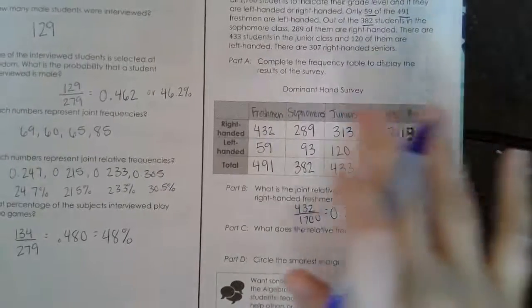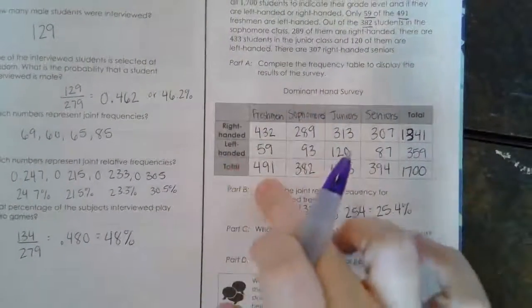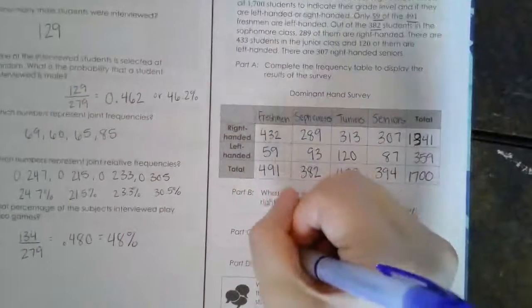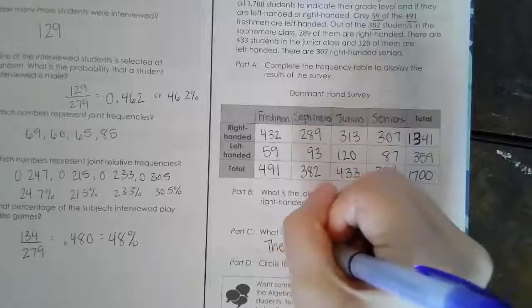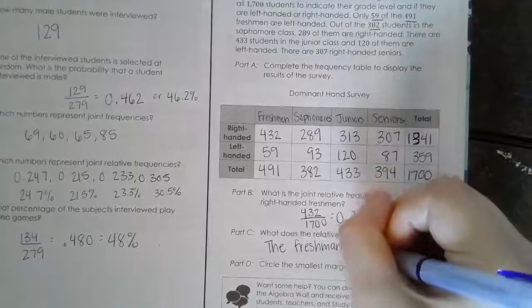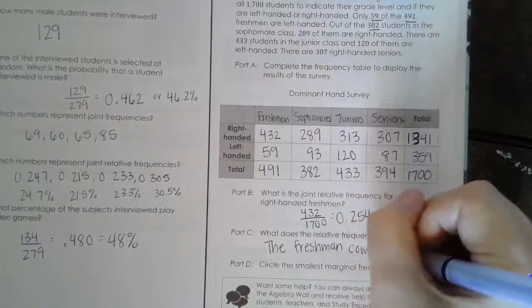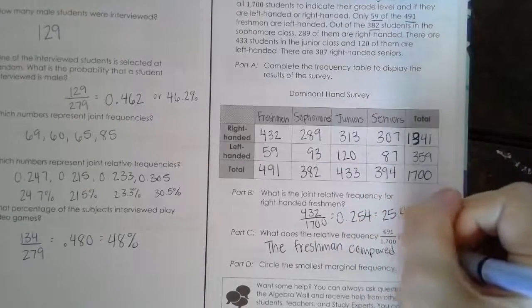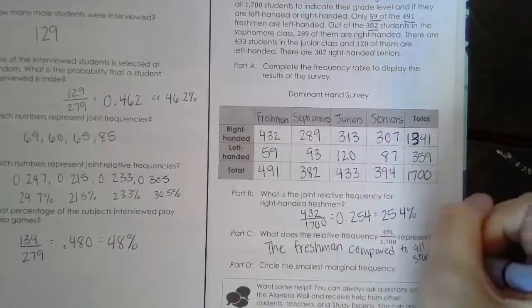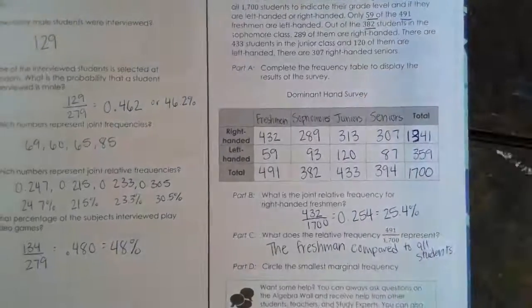So let's find 491. So that is my freshman, compared to all students, or to the student body, however you want to word that.